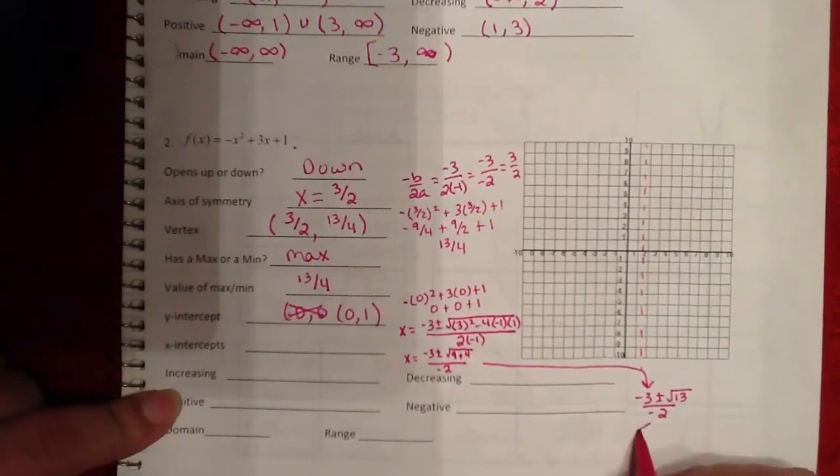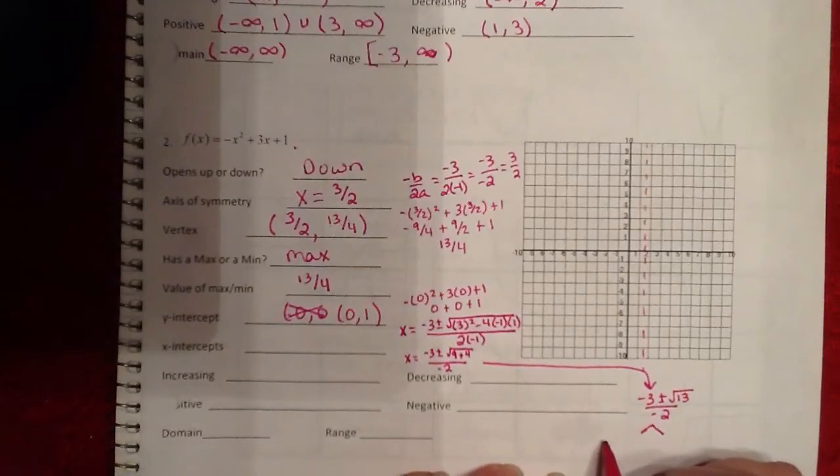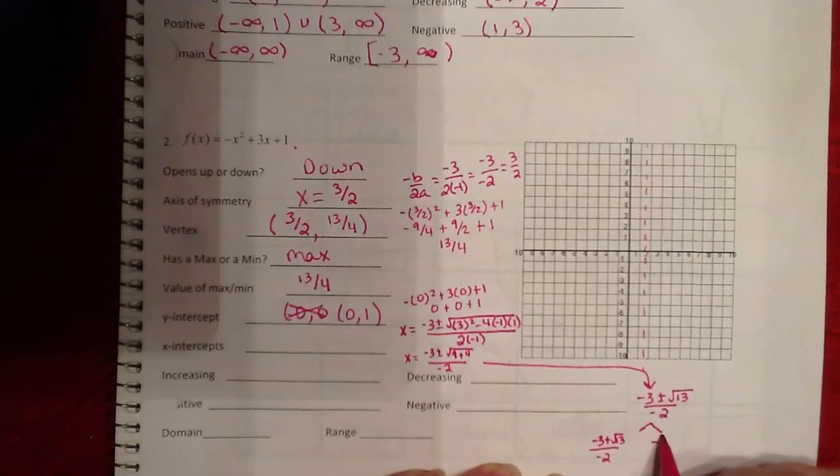Interesting. So when we split that, negative 3 plus the square root of 13 divided by negative 2 would be one of them, and negative 3 minus the square root of 13 divided by negative 2 would be the other. Negative 3 plus the square root of 13 divided by negative 2, I've worked out earlier, is negative 0.302. Negative 3 minus the square root of 13 divided by negative 2 is 3.302.